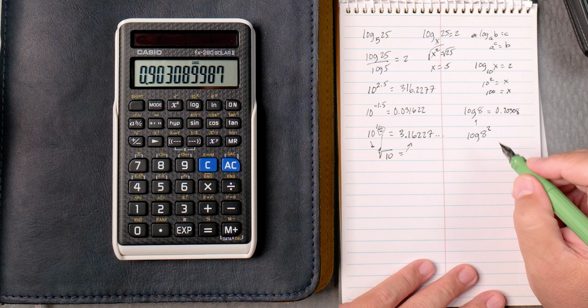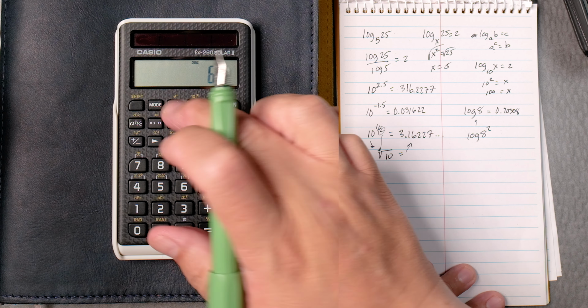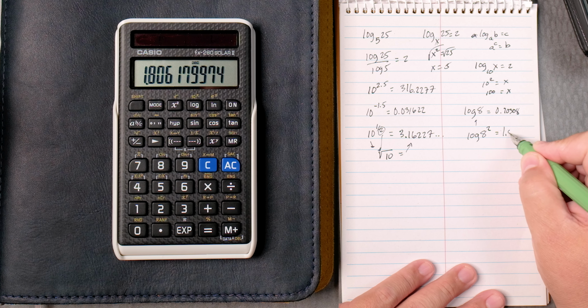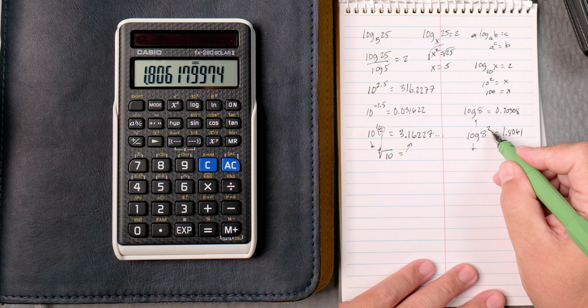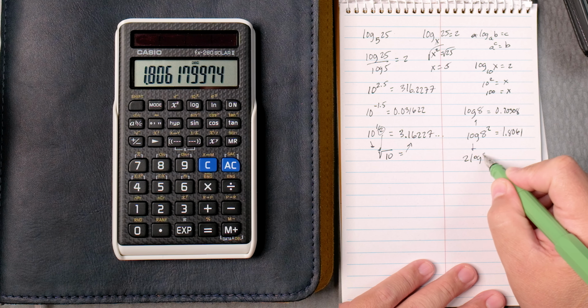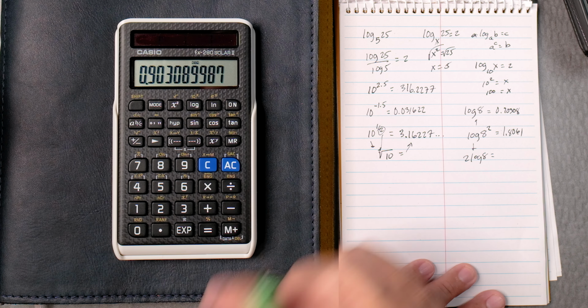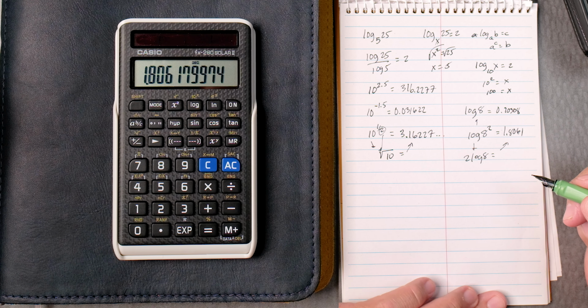Okay, so this one, we'll say 8, and then square it, and then we'll take the log. That gives you 1.8061. There's a rule that says that 2 can drop, and you can do it this way. So I would say 8 log times 2 equals, gives the same answer.